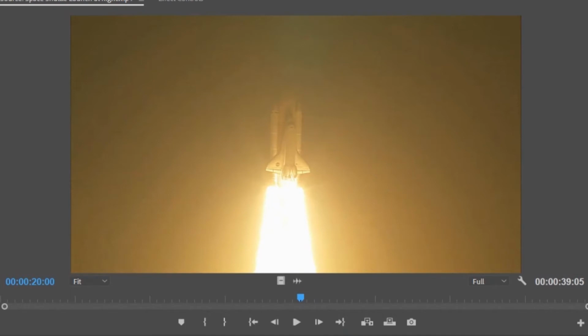Going back to the two time codes, it is a good idea to use those, especially the one on the left. For this simulation, let's say we want the clip that we have in the source monitor to start at 4 seconds, and we want it to end at 12 seconds. So an in point at 4 seconds, an out point at 12 seconds.